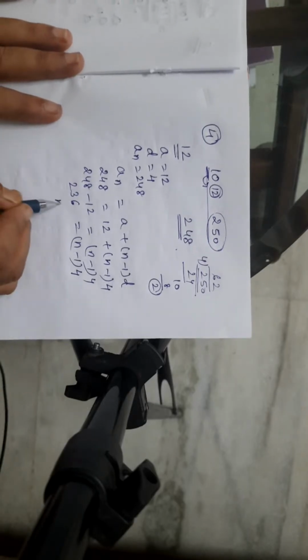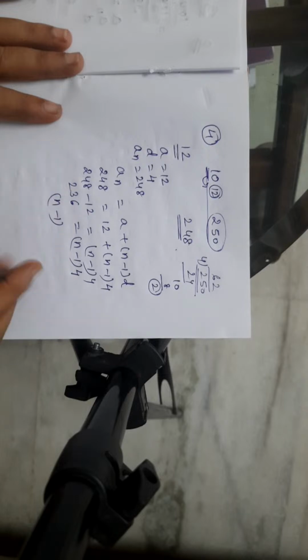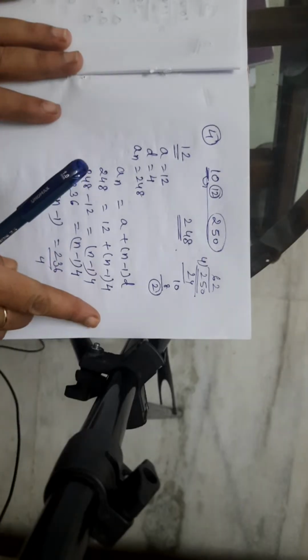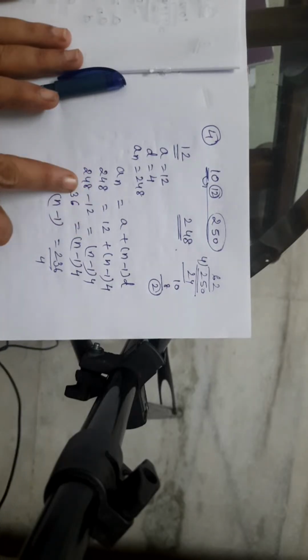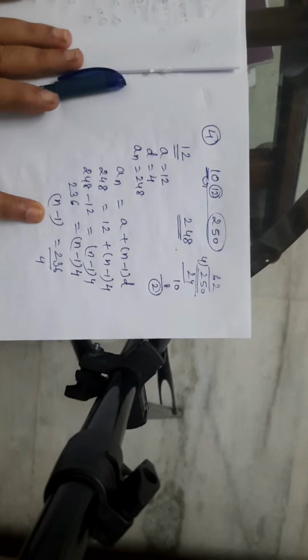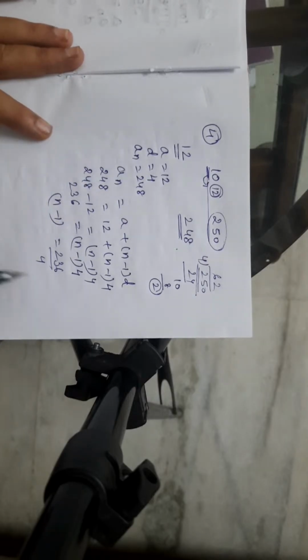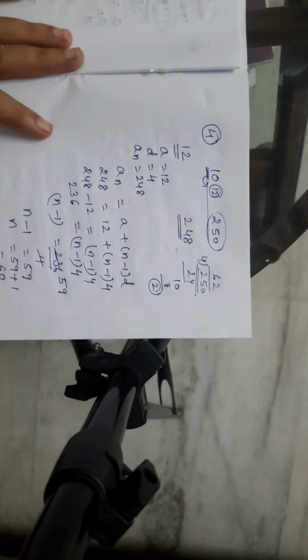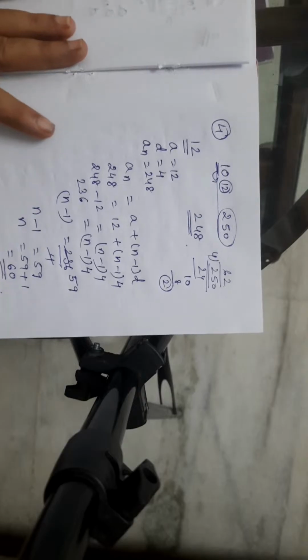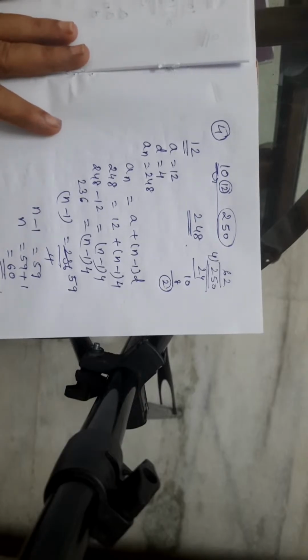Now to get the value of n minus 1, we'll divide both sides. So it's 236 divided by 4. See how simple. Whenever you start with this kind of question, always shift this number first. After shifting, subtract them and divide, and finally you can find the value of n. So 4 5s are 20, 4 9s are 36, so n minus 1 is 59. So n is 59 plus 1. Thus, the value of n is 60.